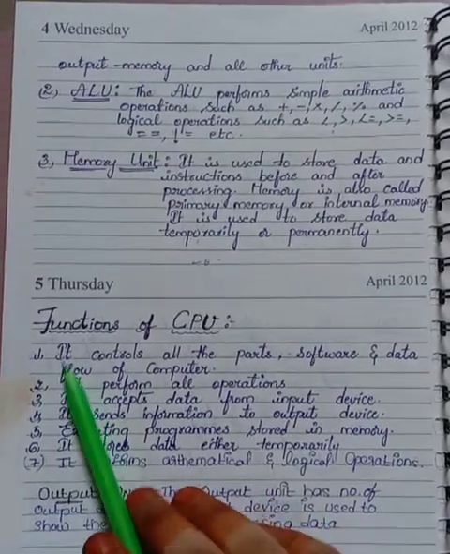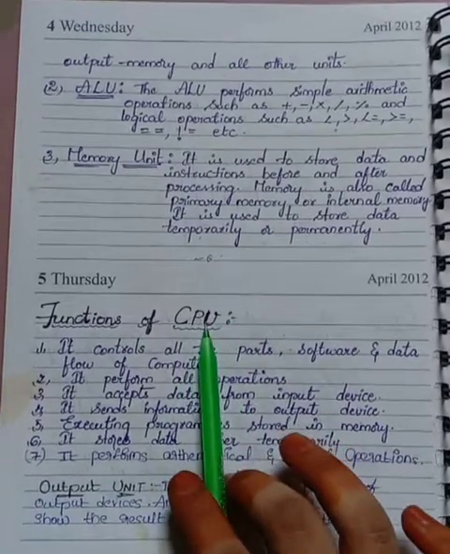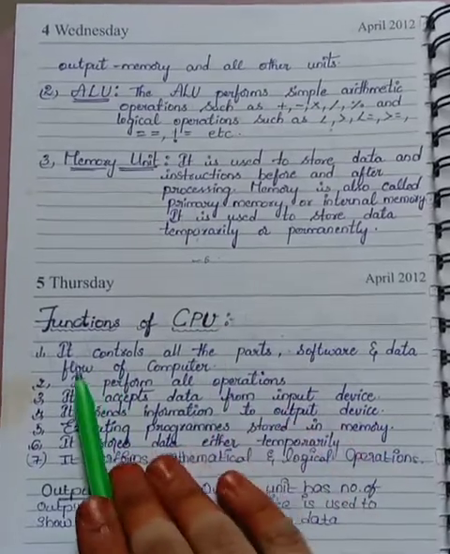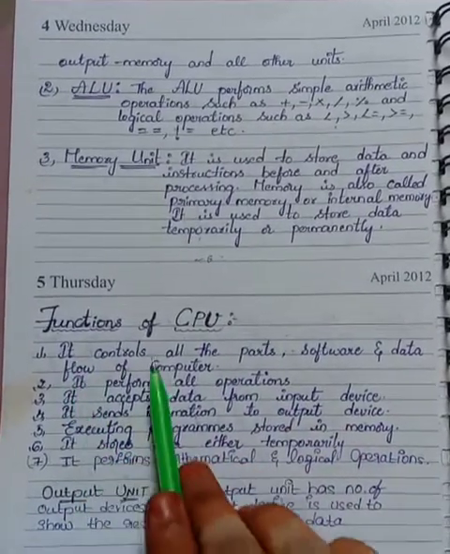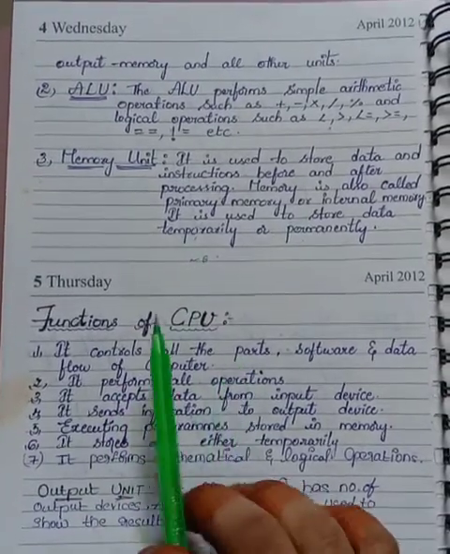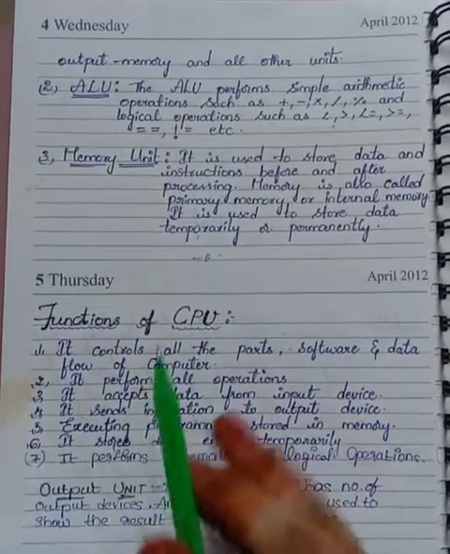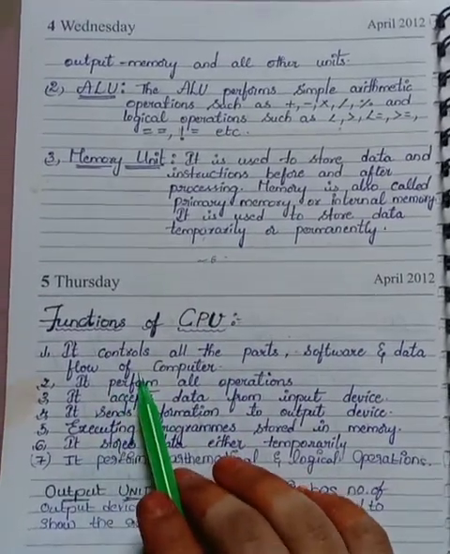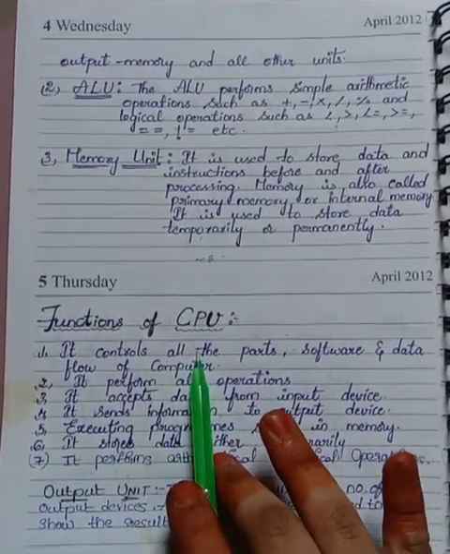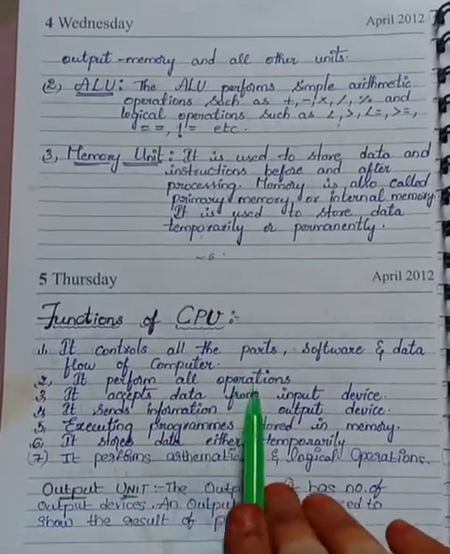Here I told the functions of the CPU, so it means what functions the CPU does. In another way, it means what work the CPU does. So let's get started from the first point. It controls all the parts, software and data flow of the computer. As we discussed above, the CPU is the brain of the computer, means it controls all the parts, software, data and operations of the computer. Okay, next point, it performs all operations. As we say, it performs all operations of the computer.